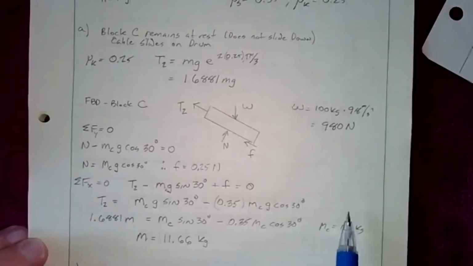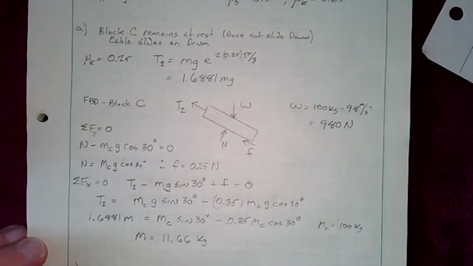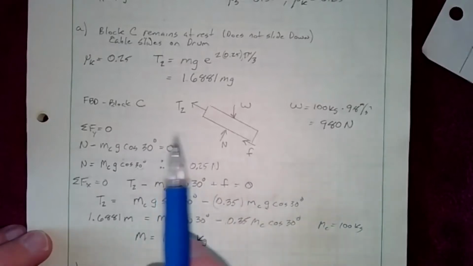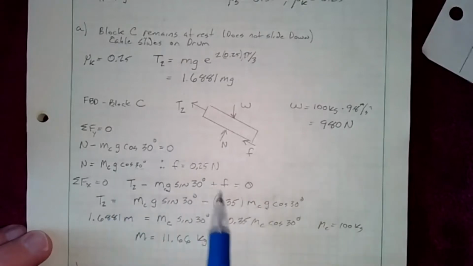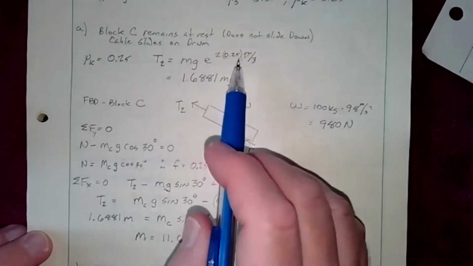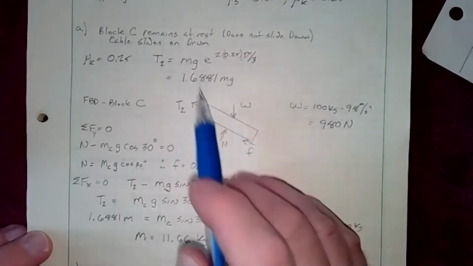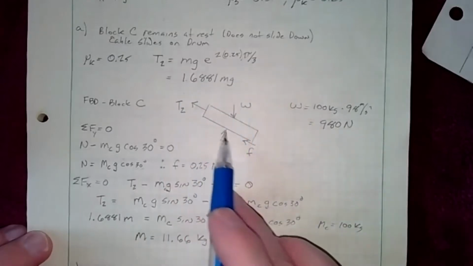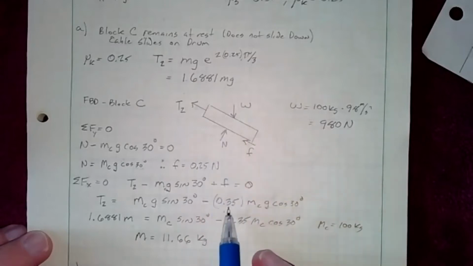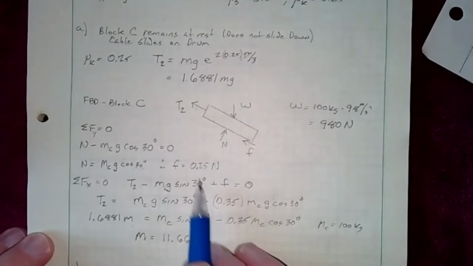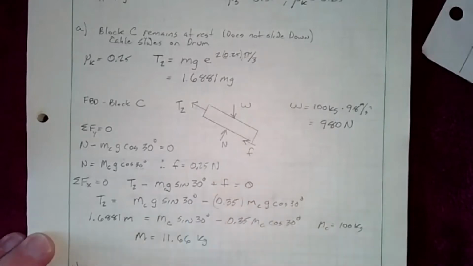Okay. So now the reason we're doing that is because we use the kinetic friction for the drum, but the static friction is for the block. So that's the difference. We use kinetic friction up here because the drum was turning, but the block we're saying is static. So we have to use the static coefficient of friction here. Okay, so that's the difference between the two.